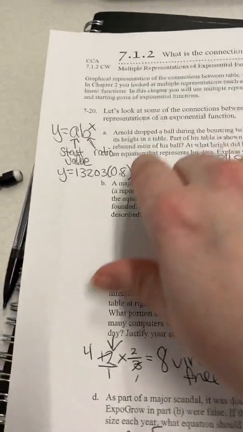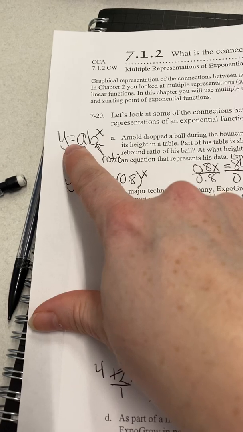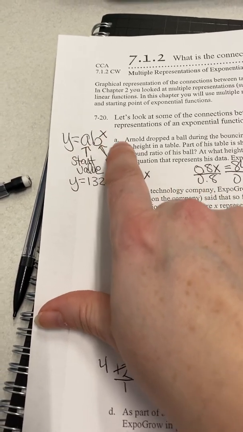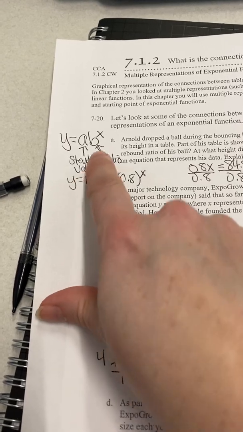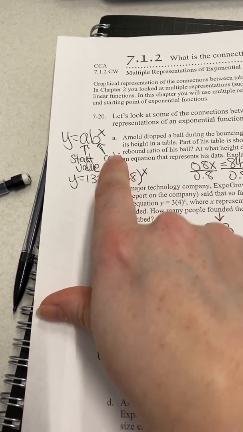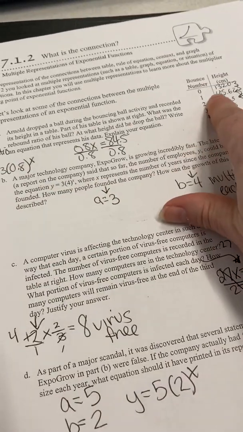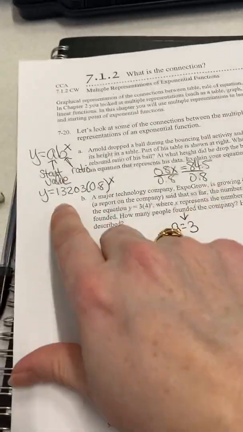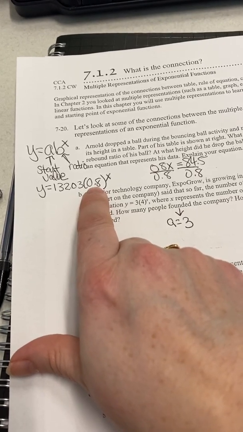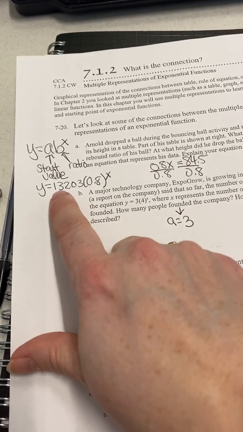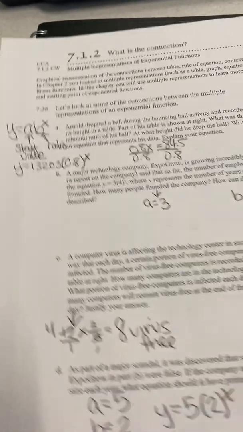Then to write an equation, your formula for these will be y equals ab to the x. Your a is going to be your starting value, and your b is going to be your ratio or your multiplier. So when you look here, the starting value was 132.03, and then the multiplier, the ratio, was 0.8. So the formula would be y equals 132.03 times 0.8 to the x.